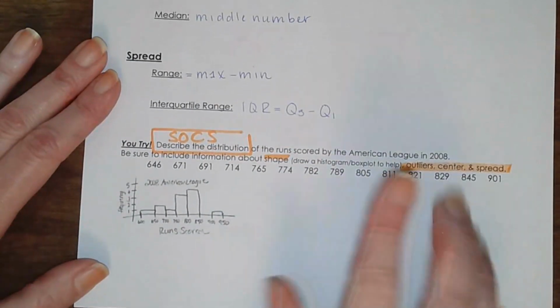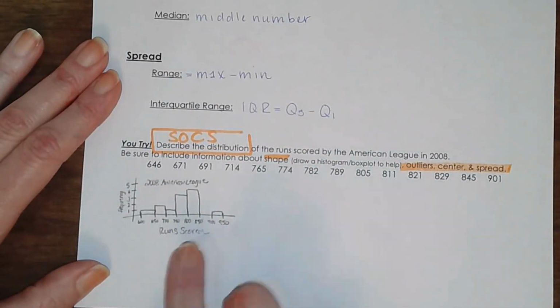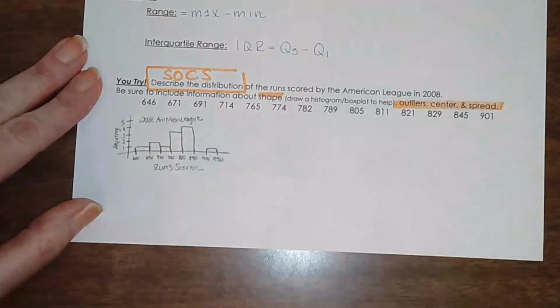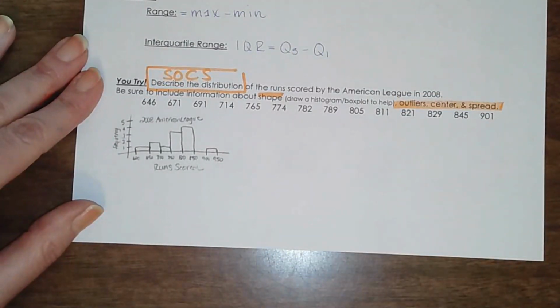I'm not going to go through the outlier formulas again right now, so we're just going to eyeball for outliers today. But on your homework, it will ask you to show work for the formulas from yesterday. Okay? So here we go. Here's our graph.